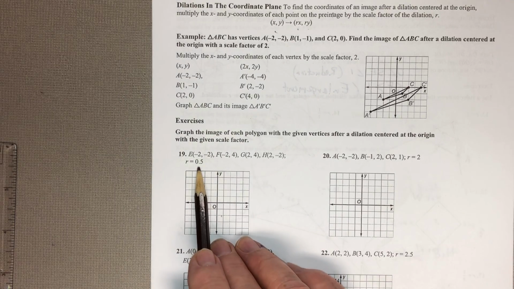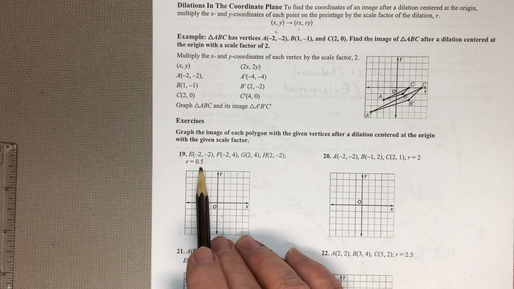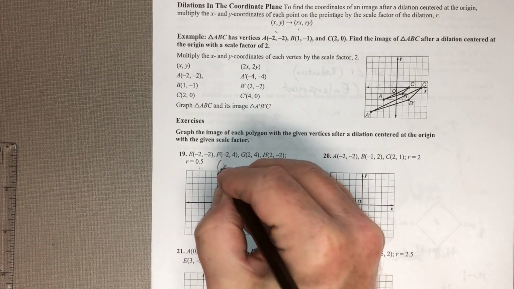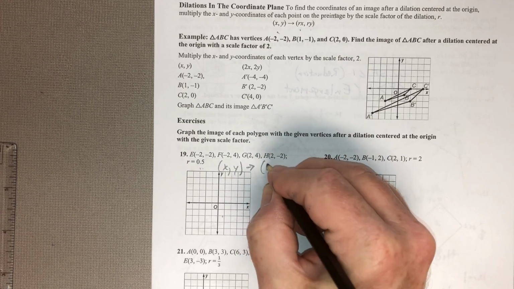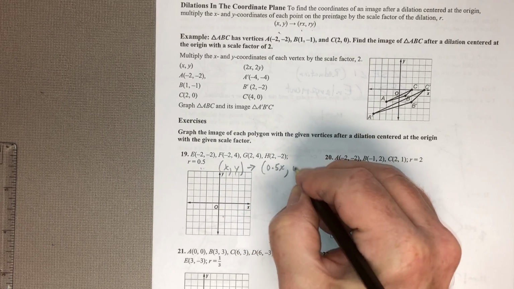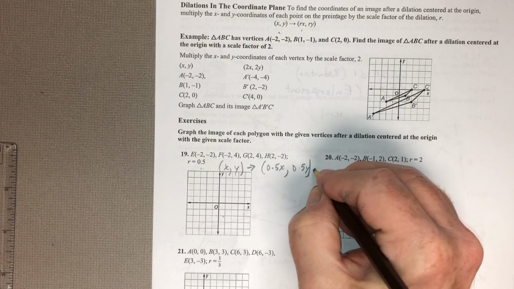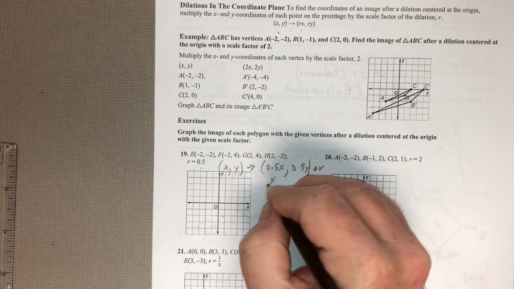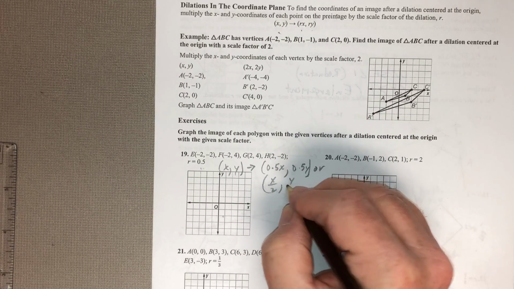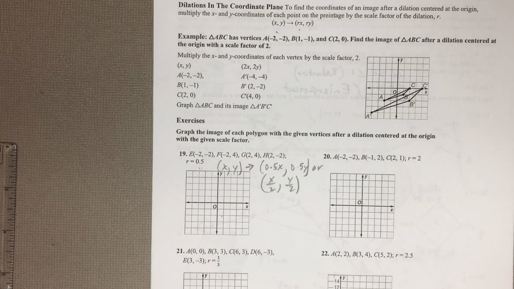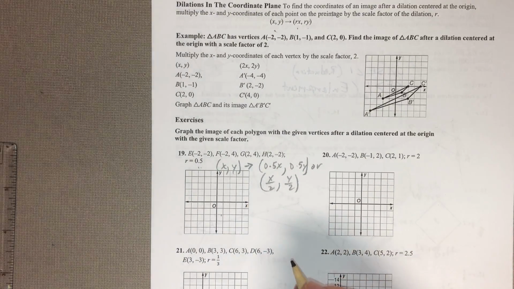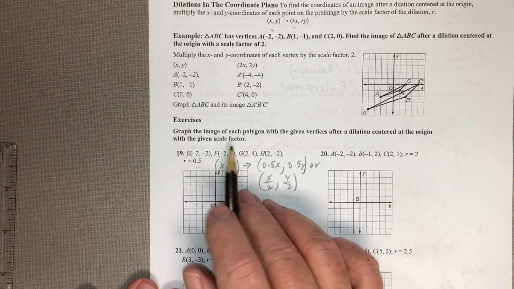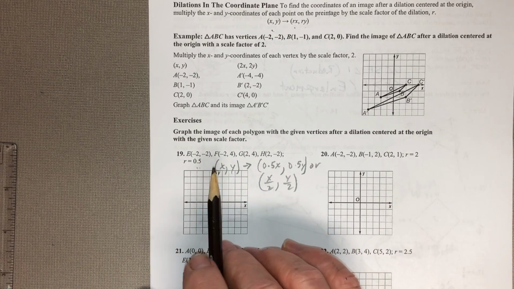We'll try 19 to start with. So we're going to do 1/2, and that's your scale factor. That means (x, y) is the same thing as 1/2 of x, comma, 1/2 of y. Or you can just take x divided by 2, comma, y divided by 2. Since these are all even integers, I think it'd be easier to just divide them all by 2. Now it wants us to graph the image and the dilation.